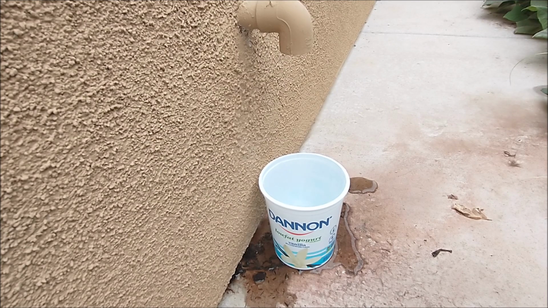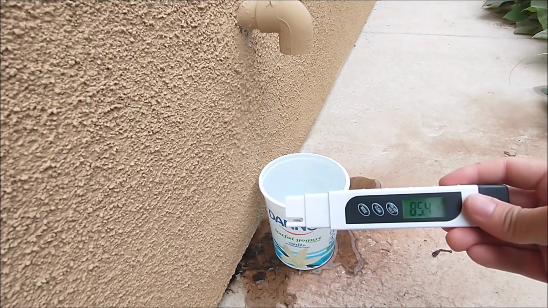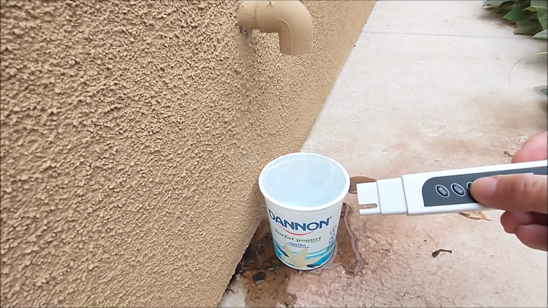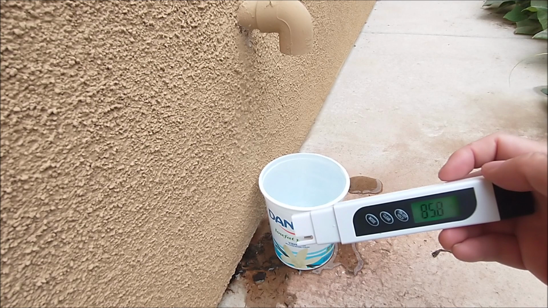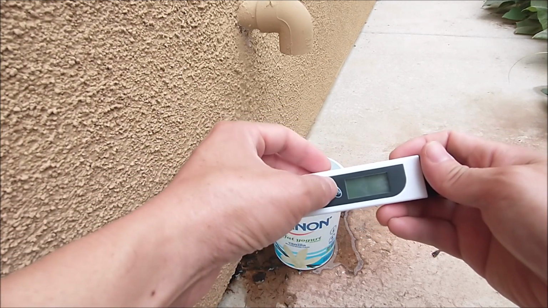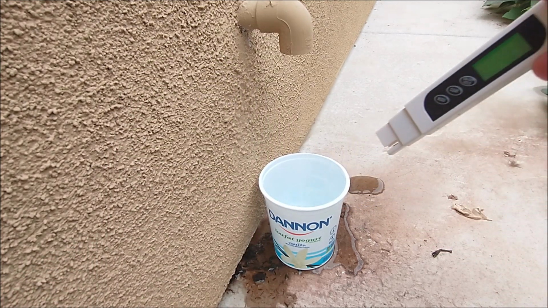So this is the water dripping out from the AC, and this is the water condensed from the AC unit, and so I got these two, and now I'm using it to measure the quality of the water from the AC unit. Let me turn it off. So now I'm going to put it in here.